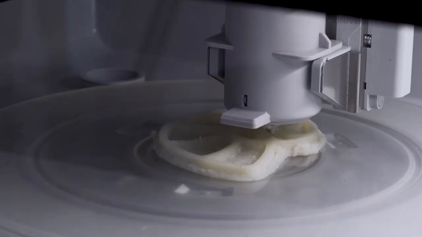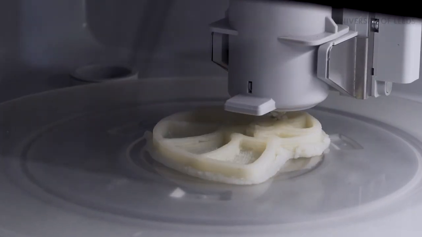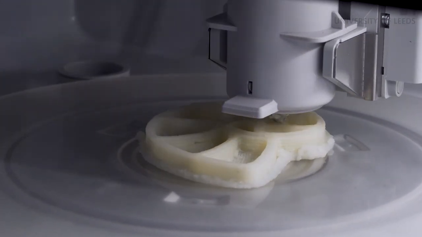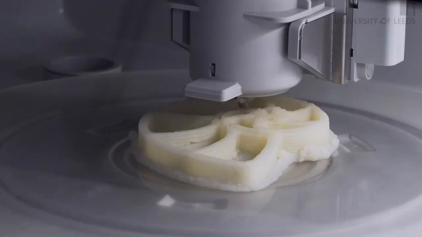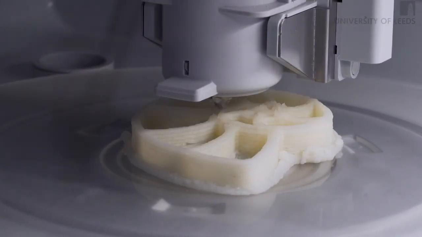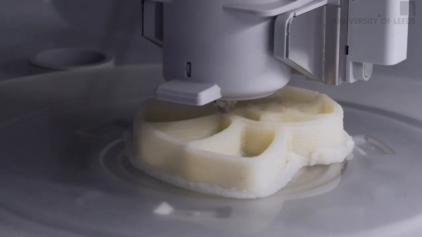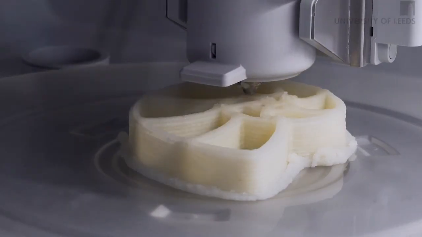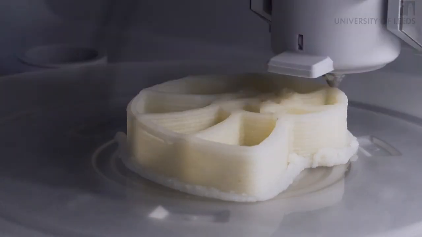First of all, we are slightly limited with the materials we can print with. So we can print with mashed potato, we can print with cheese, we can print with chocolate, but if we want to print with meat or if we want to print with vegetables, there are additives we need to add. This is so it can be extruded from the nozzle correctly and will set when the print is done.